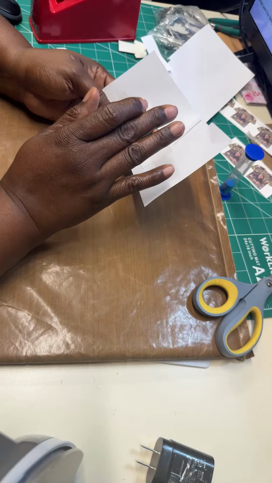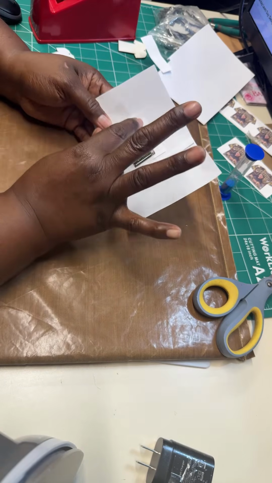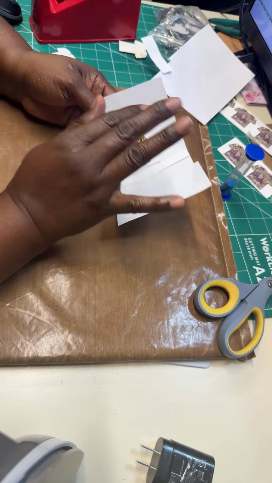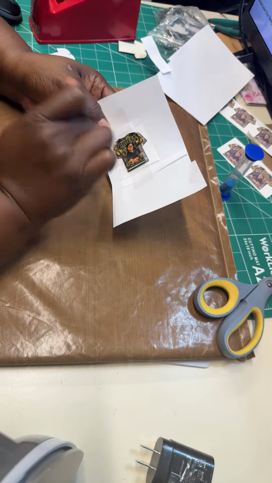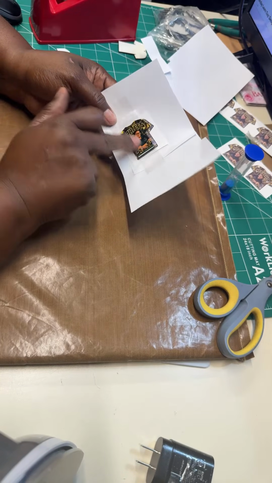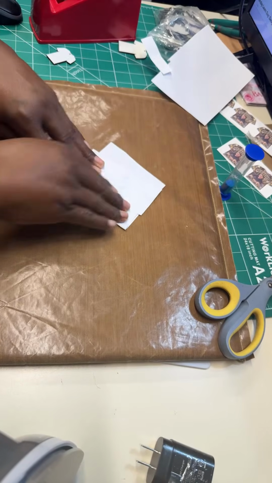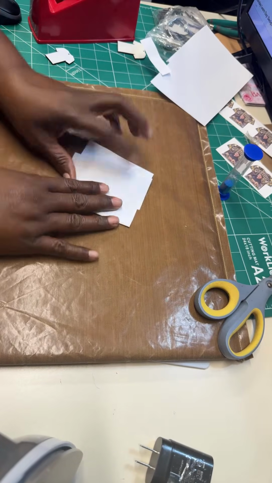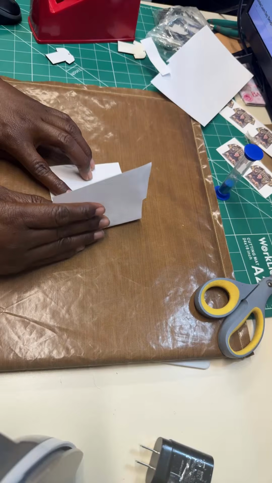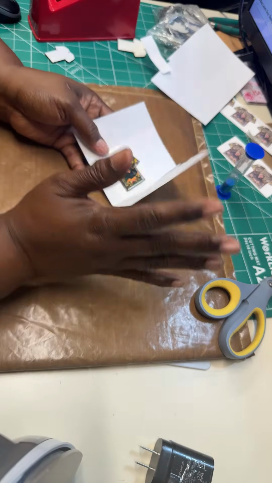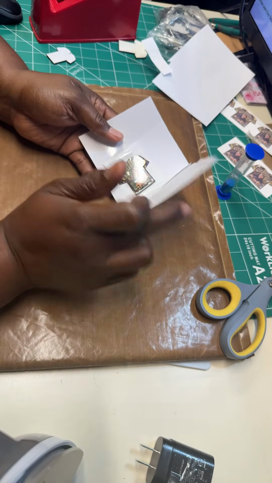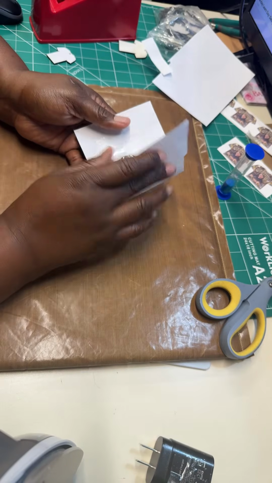Ooh, that was like textbook. Get a wider tape so that the tape lines don't show, right? Another thing a lot of people do, they see this and they be like, okay, let me press that. Baby, you don't press that side.